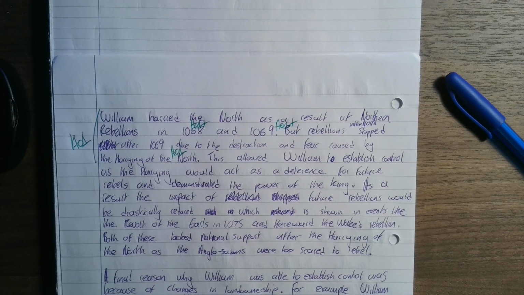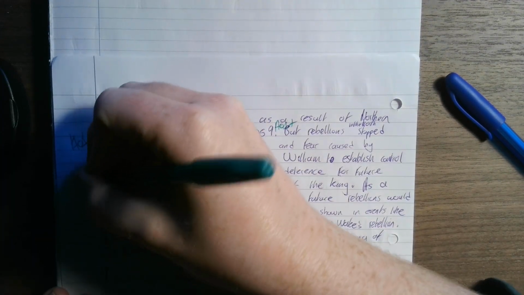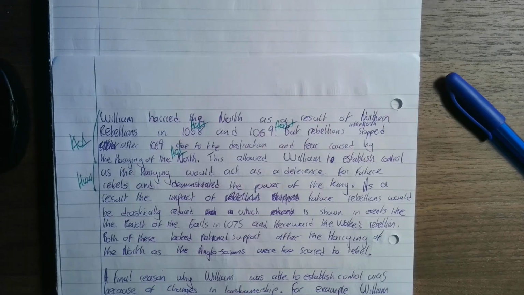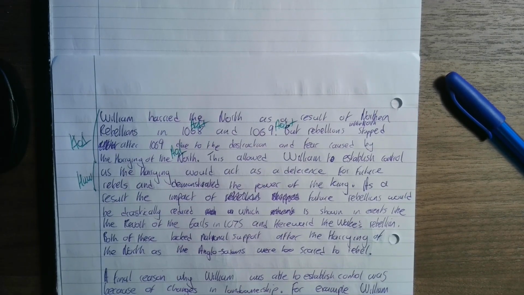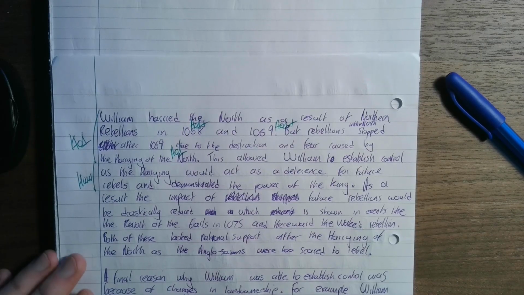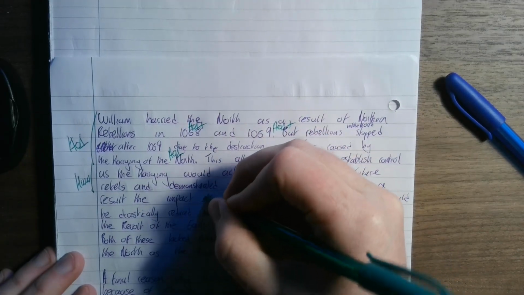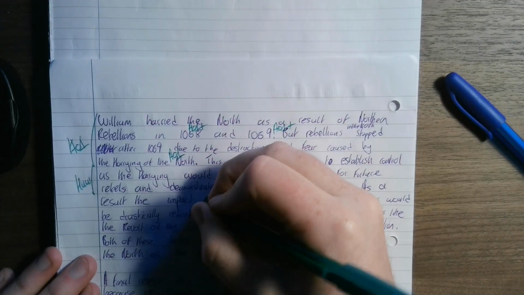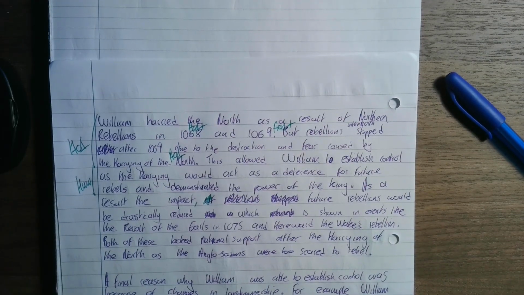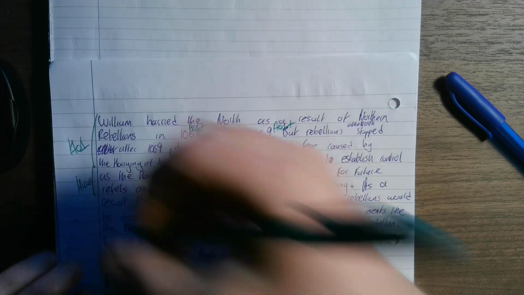This allowed William to establish control as the harrying of the north would act as a deterrence for future rebels and demonstrated the power of the king. Here is my how. As a result of the impact of future rebellions, it should be a comma there. Future rebellions would drastically be reduced, which is shown in the events like the revolt of the Earls and Hereward the Wake's rebellion. There's my why.